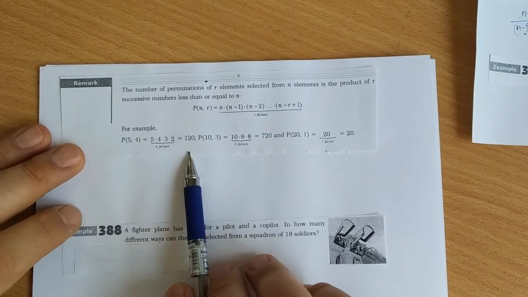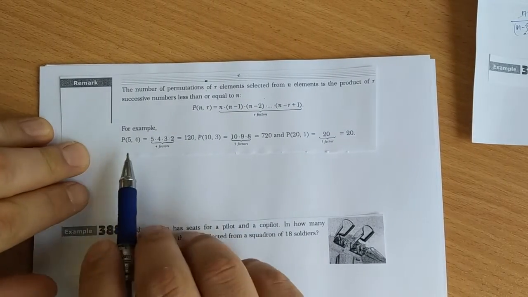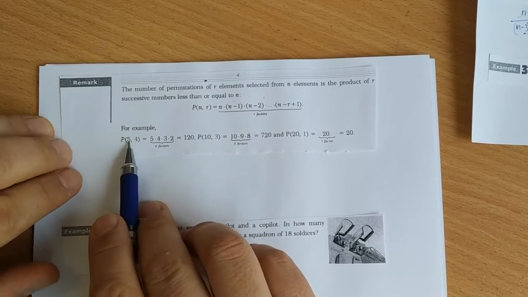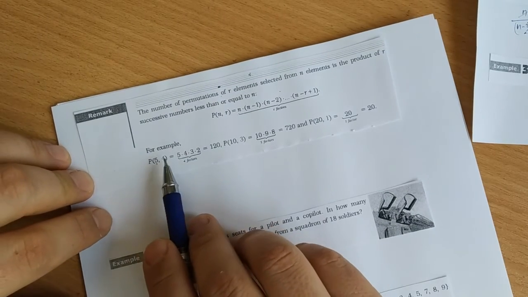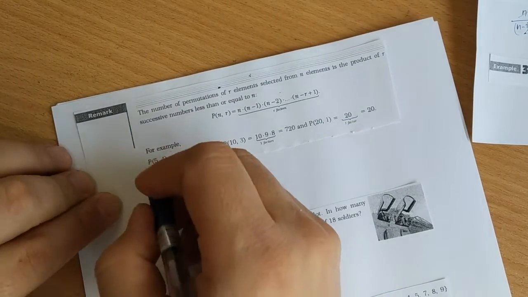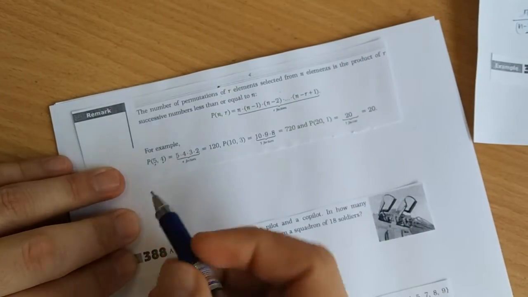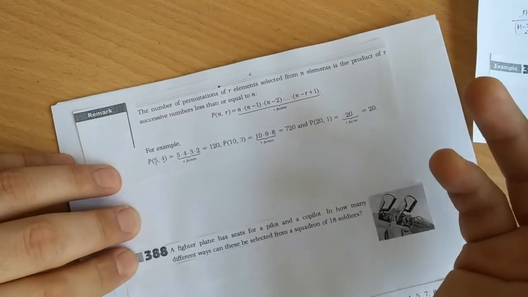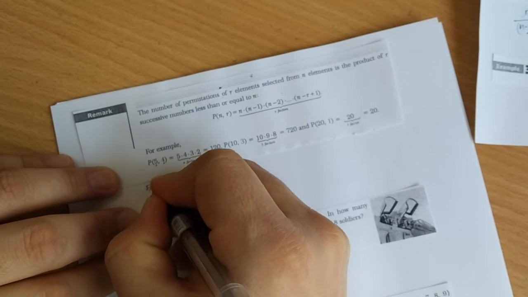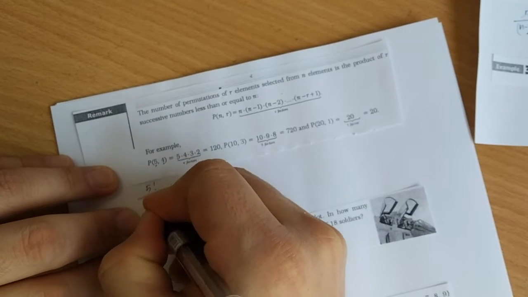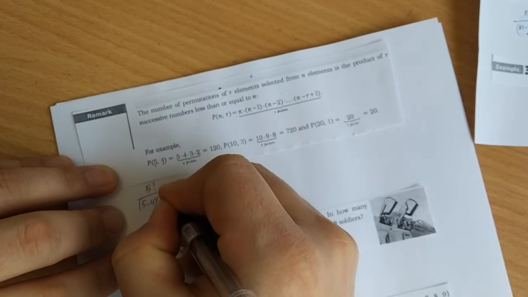Here you have examples. We are selecting 4 elements from 5. Let us solve using the same method, but using our given formula. 5 factorial divided by (5 minus 4) factorial.